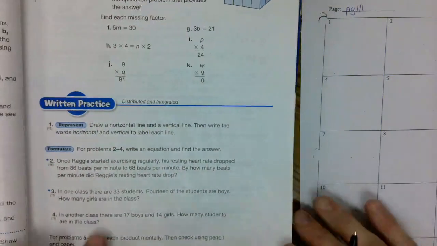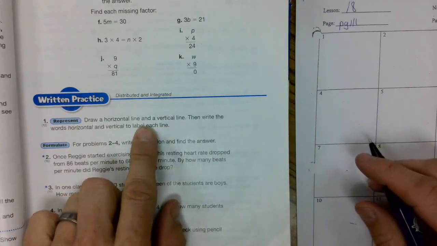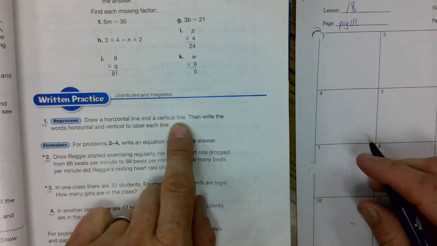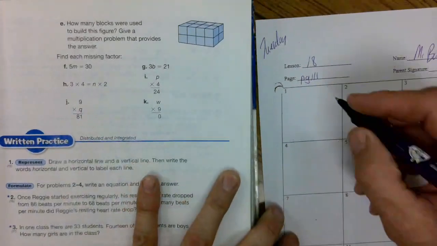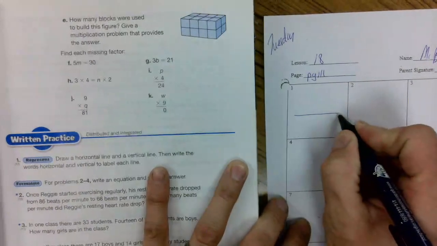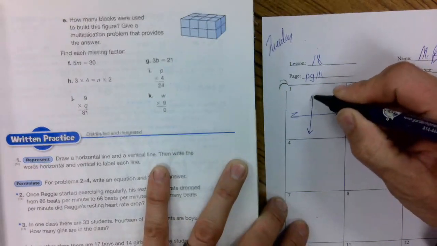First, draw a horizontal line. We're going to do number one. Draw a horizontal line and a vertical line. Remember, lines have arrows. Good. Then write the word horizontal and vertical to label each.